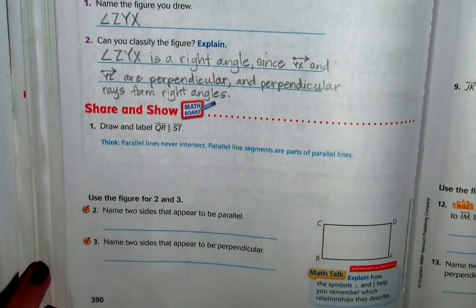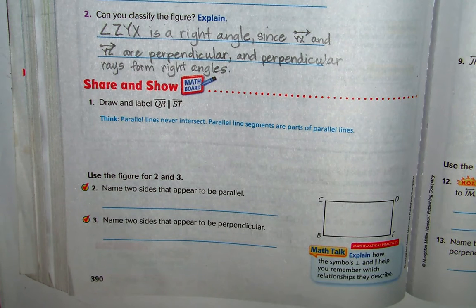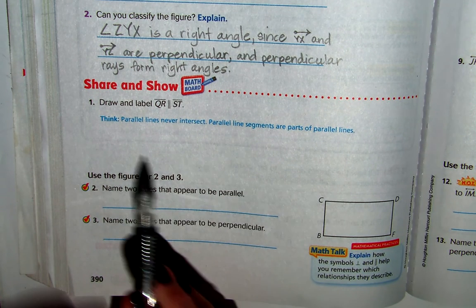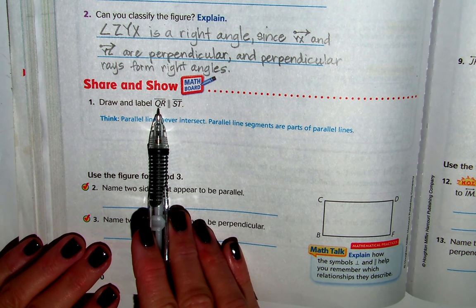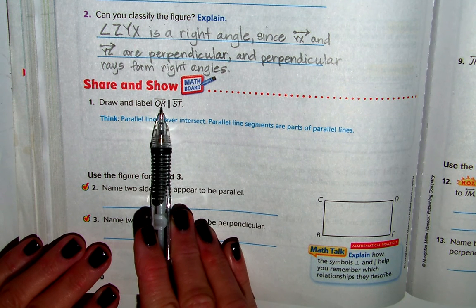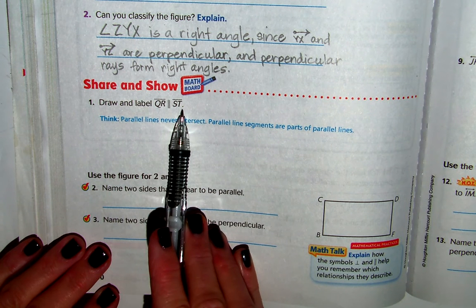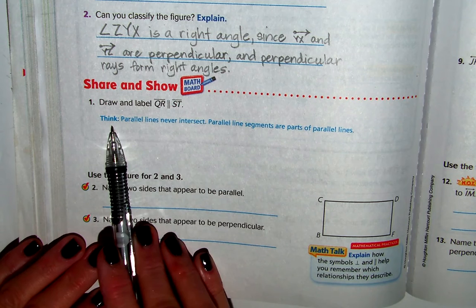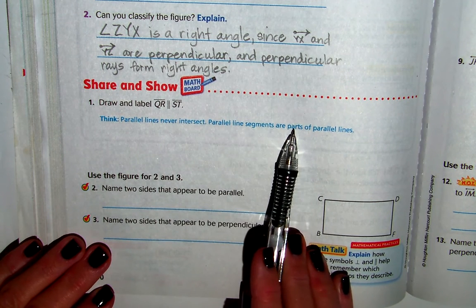Share and show. So if you want to pause your video now and do this on your own and then check to see if you did it correctly, that would be great. You are to draw and label line segment QR that is parallel to line segment ST. And remember, think, parallel lines never intersect. Parallel line segments are parts of parallel lines.